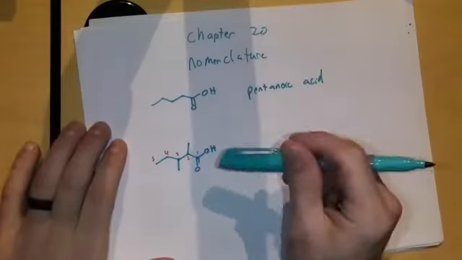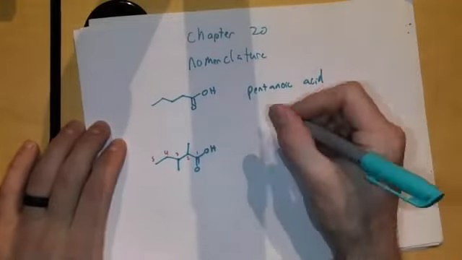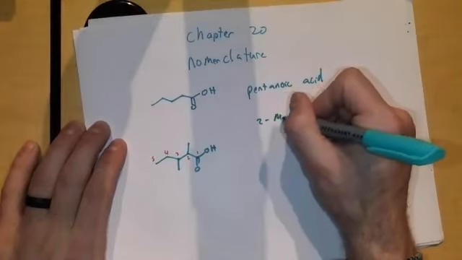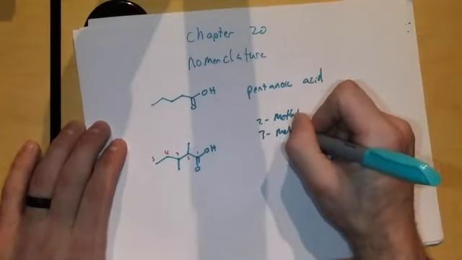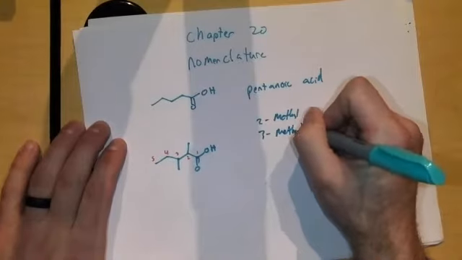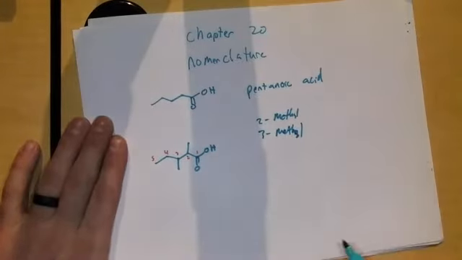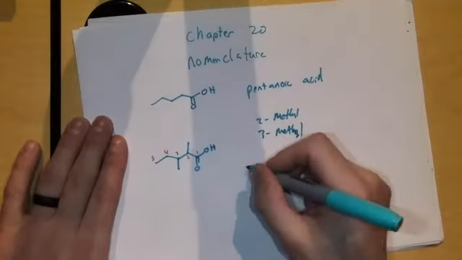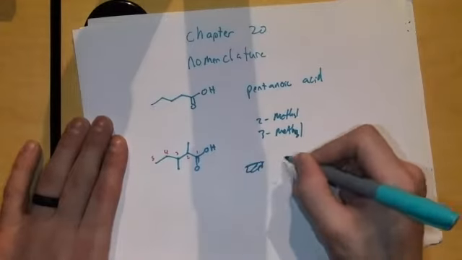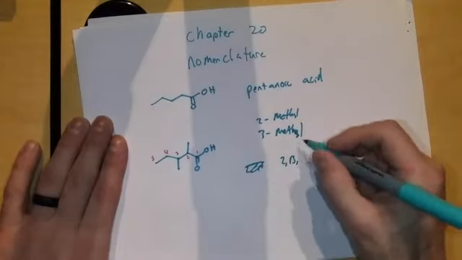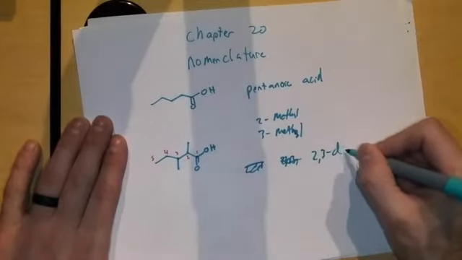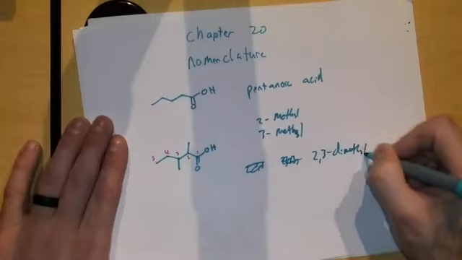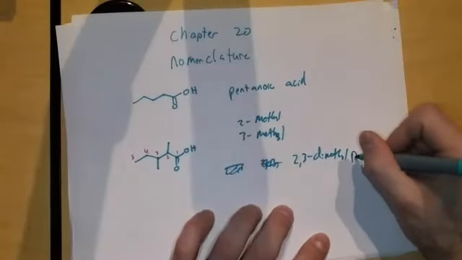We have a methyl on 2, methyl on 3. This would be a 2,3-dimethylpentanoic acid.